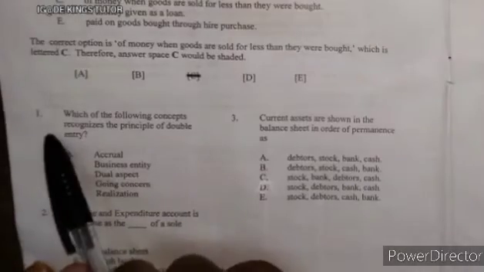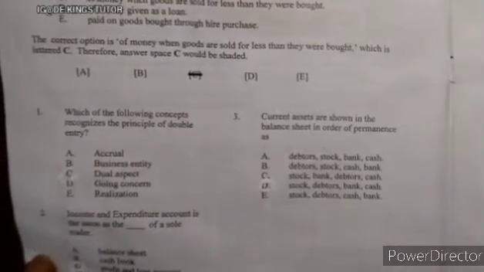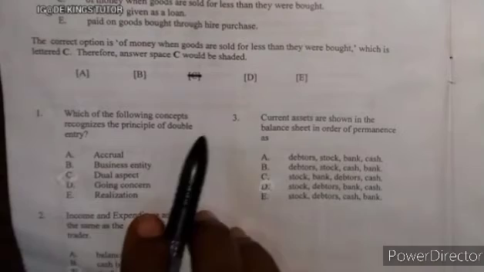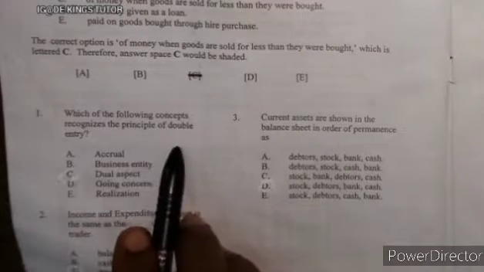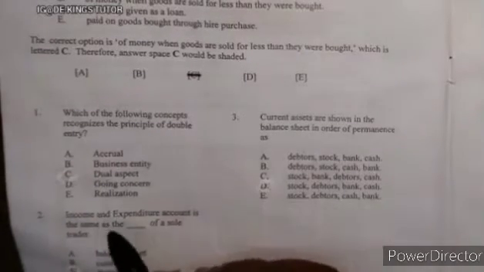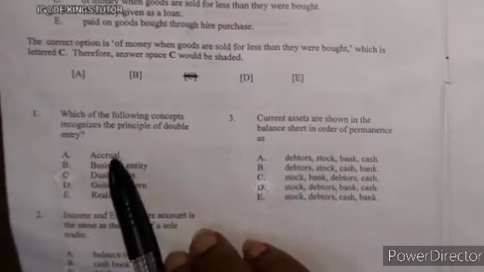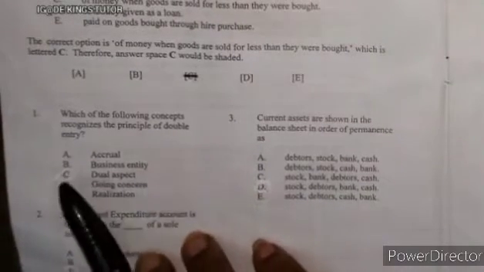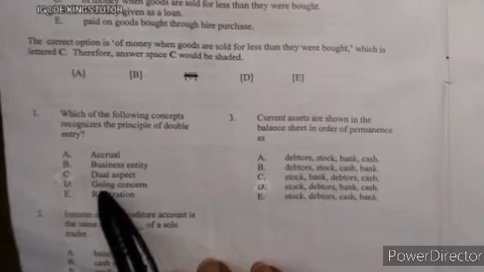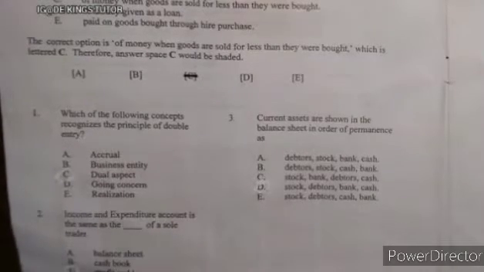Okay, so the question, number one, says: which of the following concepts recognizes the principle of double entry? A, accrual; B, business entity; C, dual aspect; D, going concern; and E, realization.